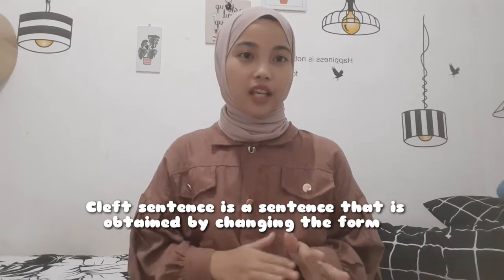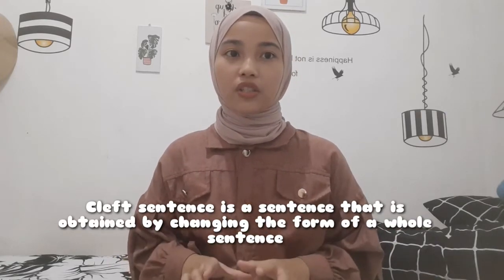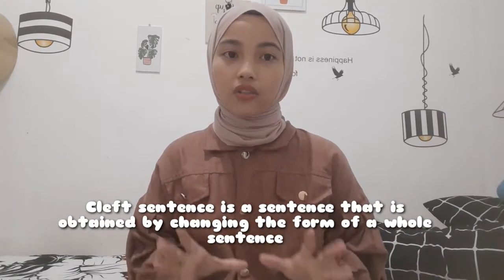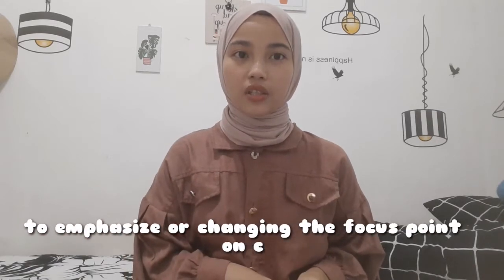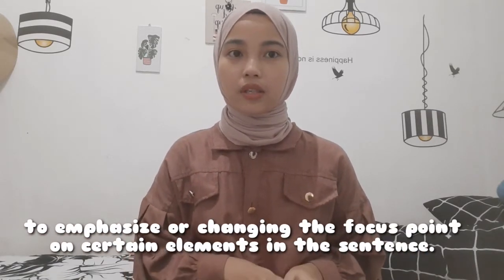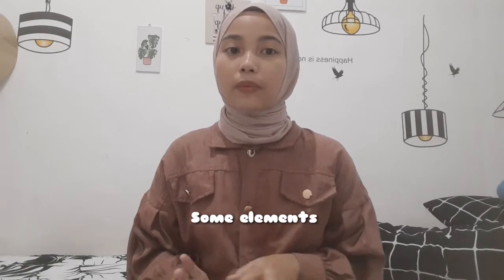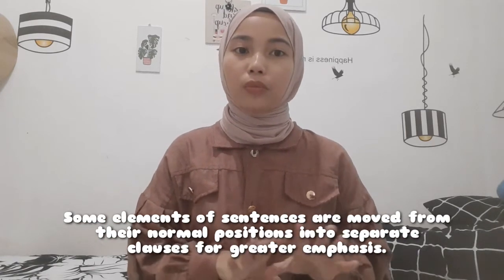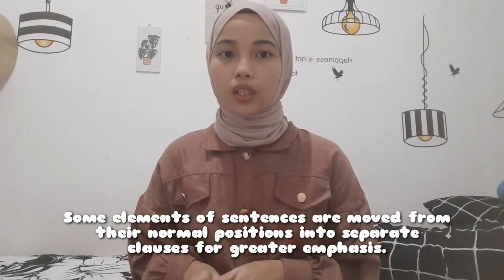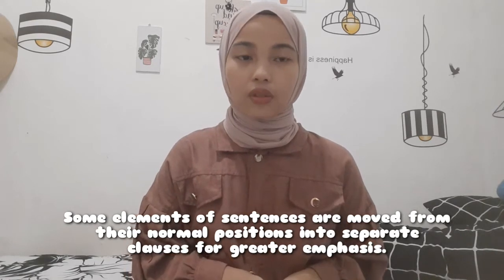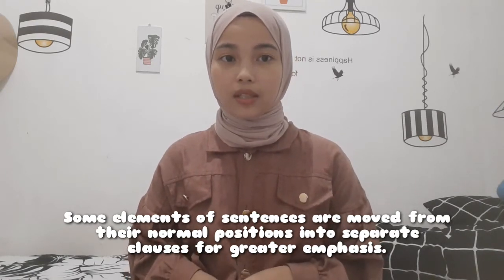A cleft sentence is a sentence that is obtained by changing the form of a whole sentence to emphasize or change the focus point on certain elements in the sentence. Some elements of the sentence are moved from their normal position into separate clauses for greater emphasis.